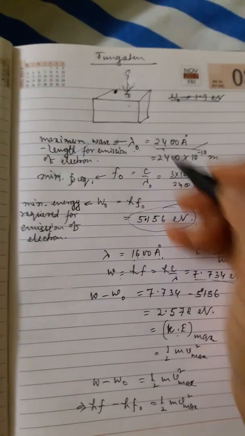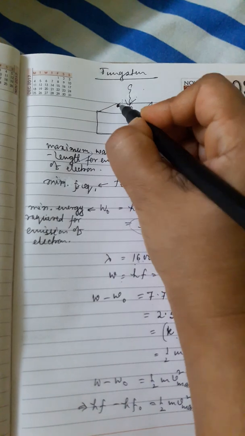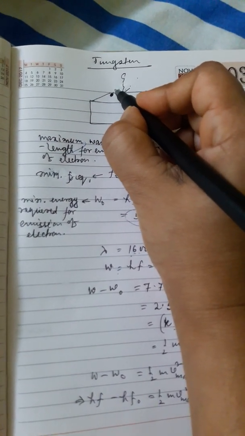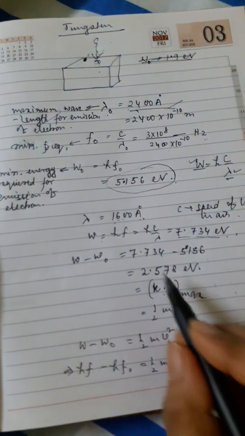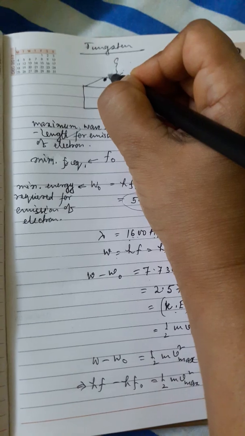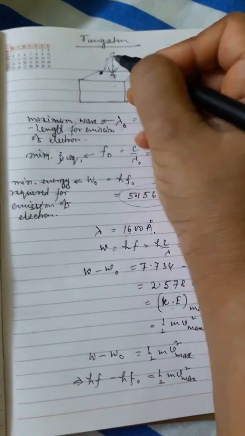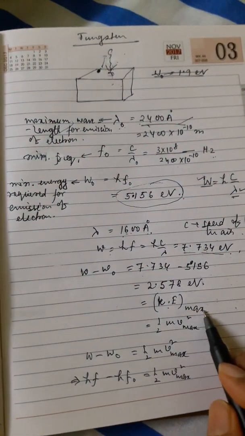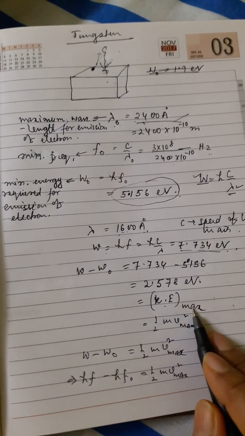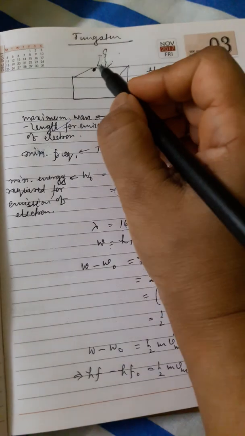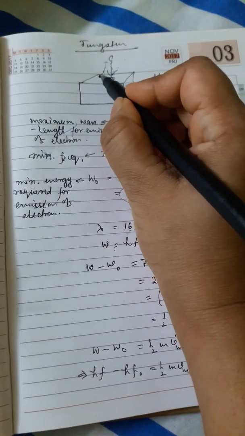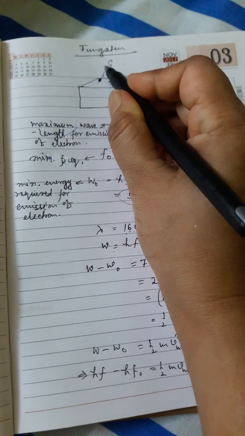That means using 5.156 electron volt, the electron will leave the metal body, and with the rest, 2.578 electron volt, the electron will start to run. As the electron is in motion, it will have kinetic energy. I have written here max. Why? Maximum kinetic energy, because I have considered the electrons present just at the surface. So, they will run with maximum kinetic energy.